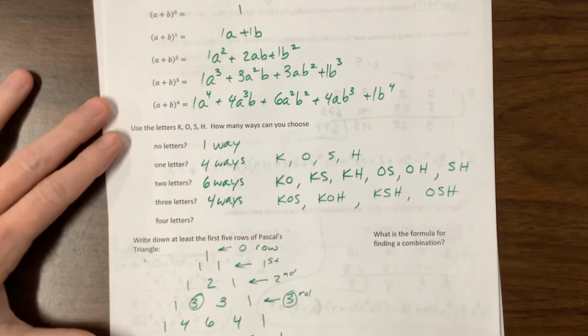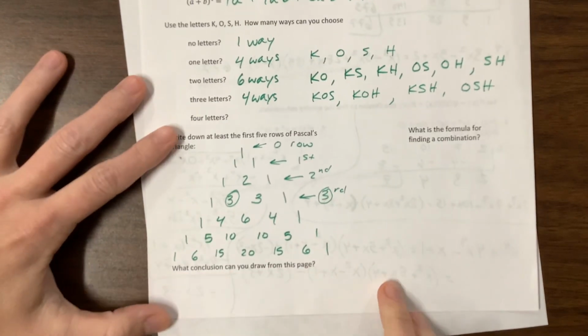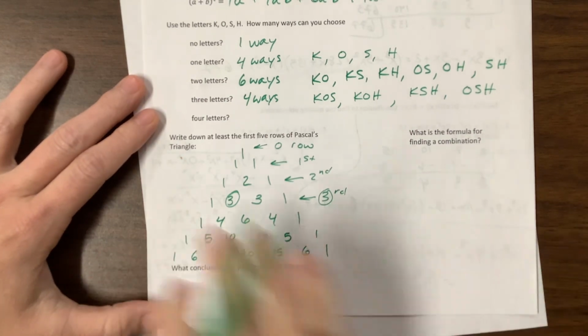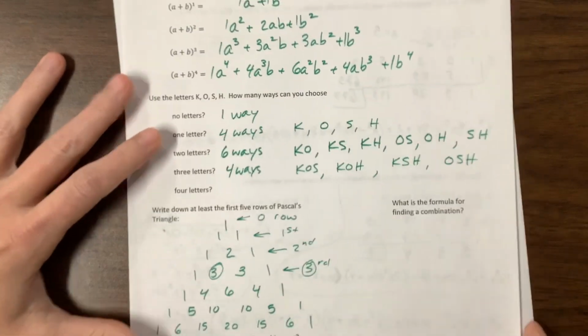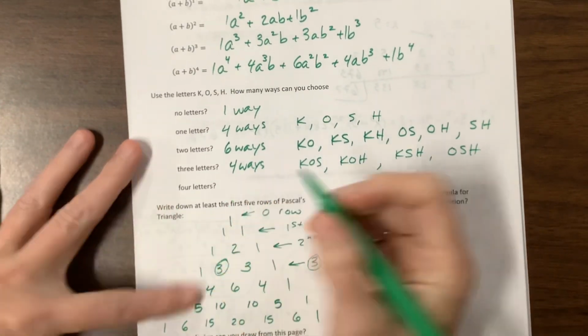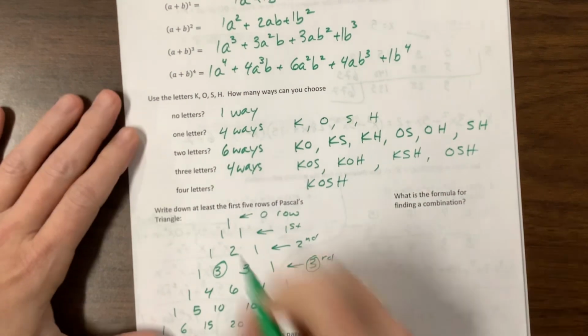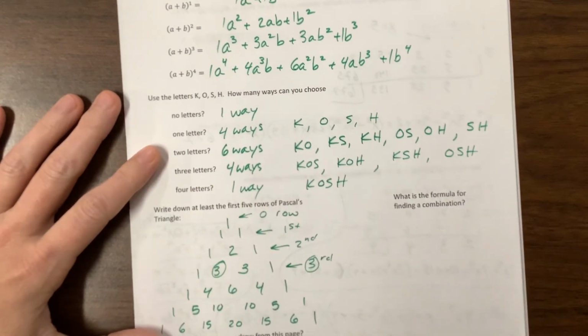Oh, another thing while I'm thinking about it, do you see the symmetry in Pascal's triangle? Kind of in the middle, I could get to a middle point and fold it and they match up exactly, which is another thing that's pretty cool. How many ways can I pick 4 letters? I can pick all 4 of them just one way. And so there's one way I can pick that.